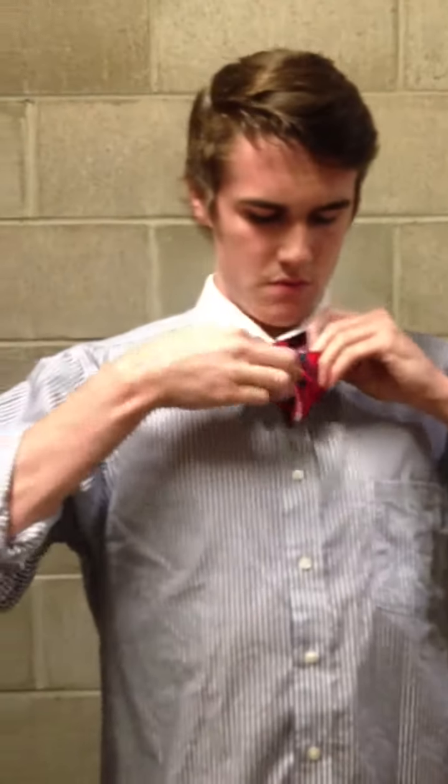Once you have it looped through, that's when you can pull it tight and craft it to make it look better. I know that doesn't look that great right now. So, that's how you tie a bow tie. Again, this is a little bit rough just because I didn't have a mirror.